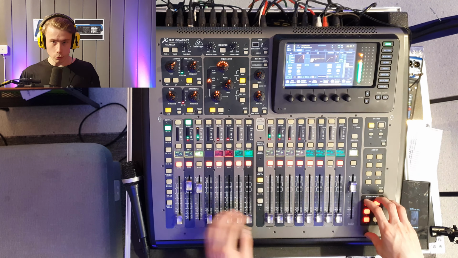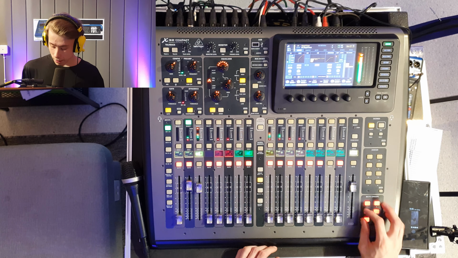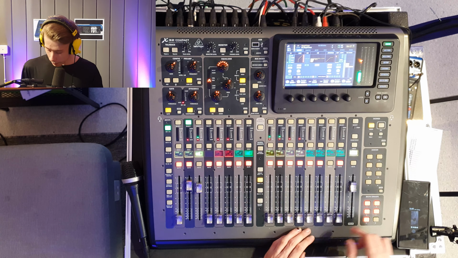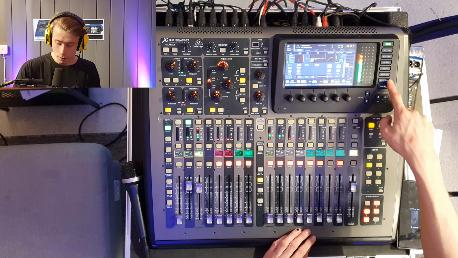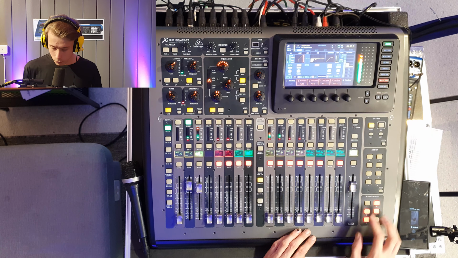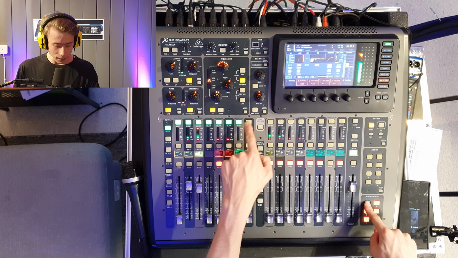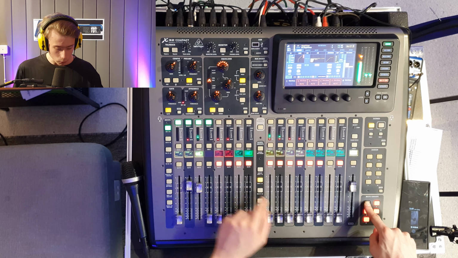Then we have our mute groups, which is basically where we can combine multiple channels into a single mute group. How you assign mute groups is that you press the mute group assign button on your screen. Once you've done that, you can hold down your mute group and select which channels you want in your mute group.